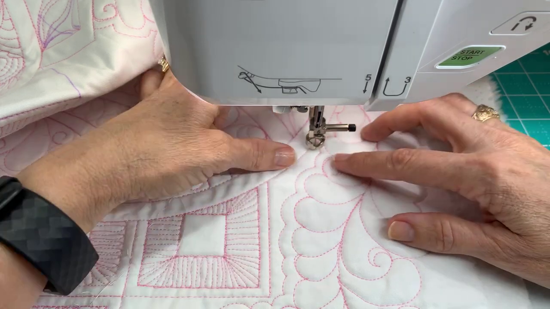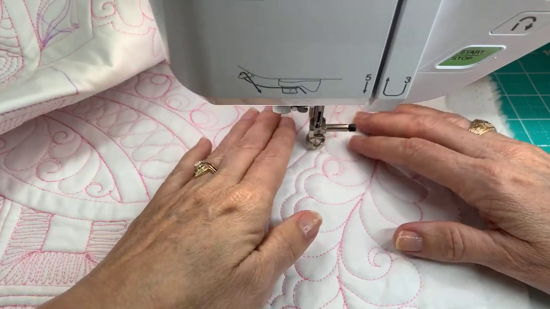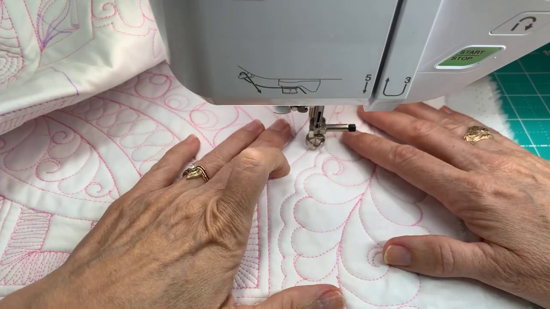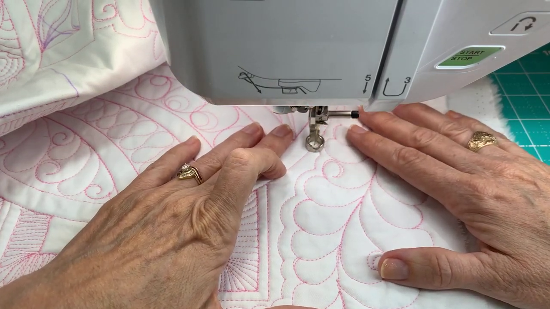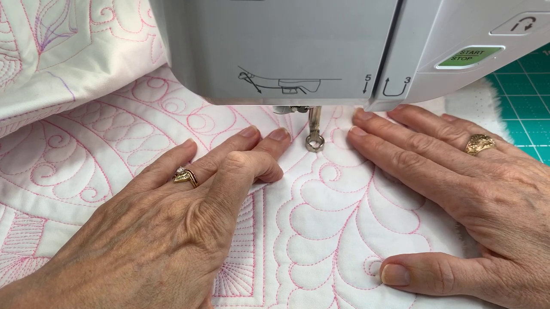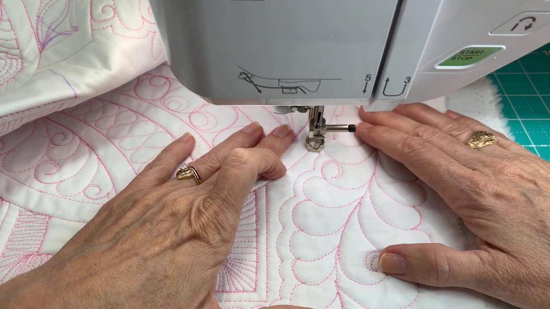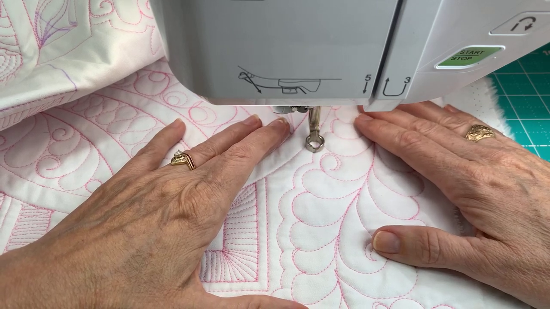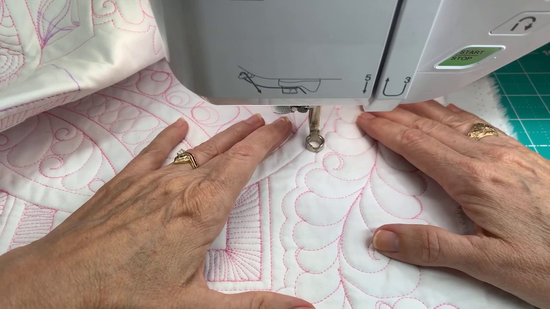Okay, right as we start out, I've got my bobbin pulled up and I want to put some tacking stitches because we're not going to be coming back to this space. So I'm just going to go right along the edge here, just put a few stitches in. Now I'm going to start with this little meander right here, and I want to go a little bit fast.